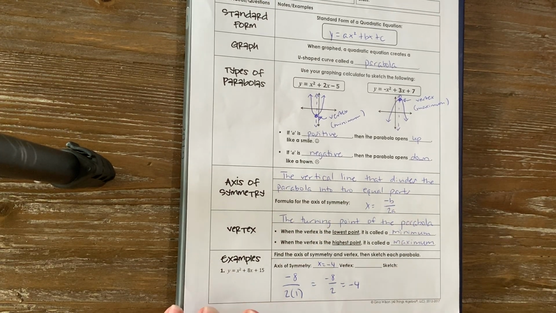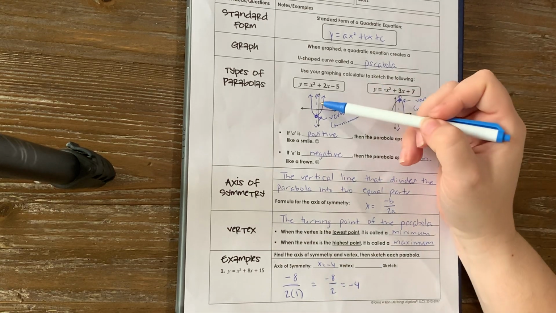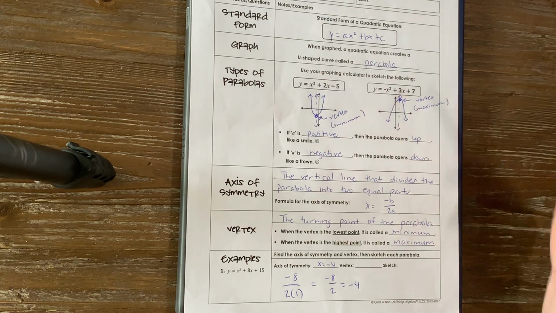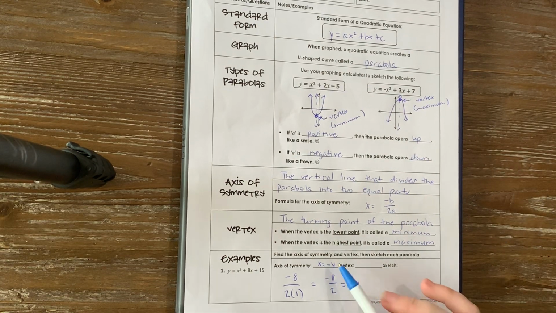And if you remember back to when we talked about horizontal and vertical lines, remember, a vertical line is an x equals equation. That's why our axis of symmetry is always going to be a vertical line, and that's why it's an x equals. So it's x equals negative 4 for this one.